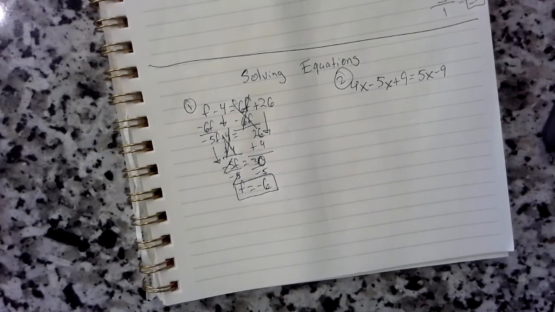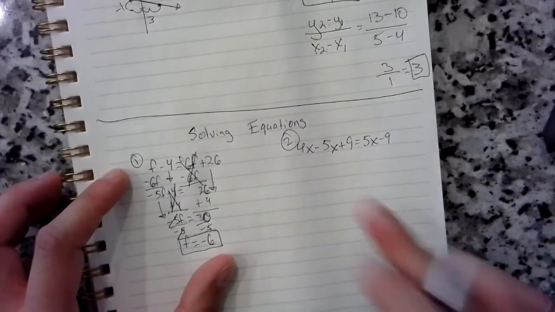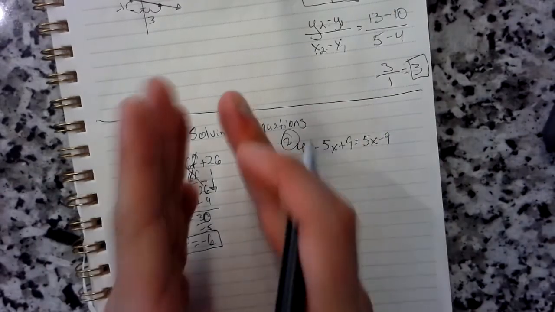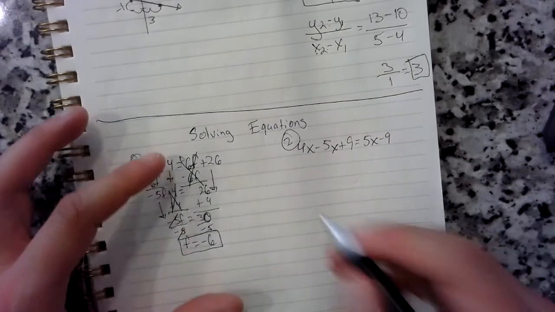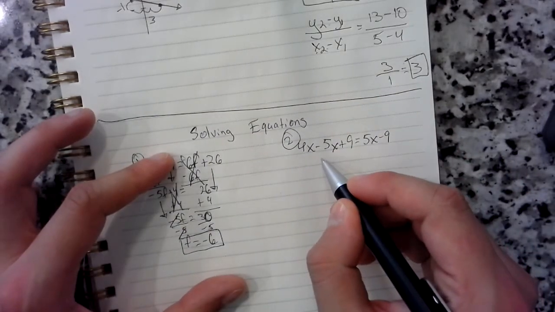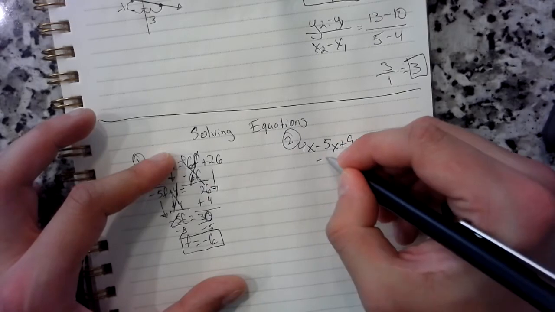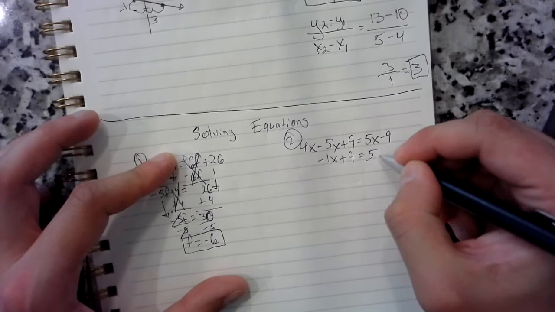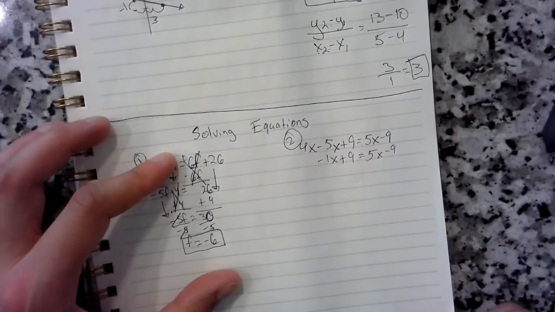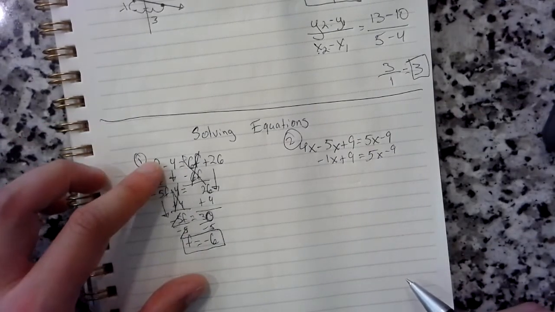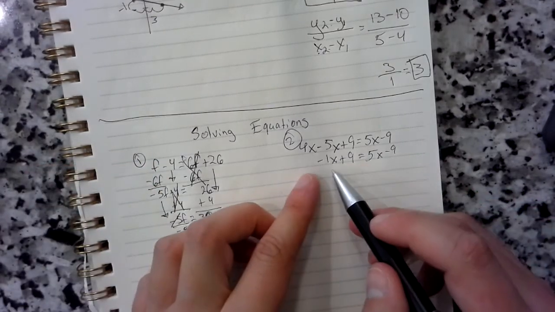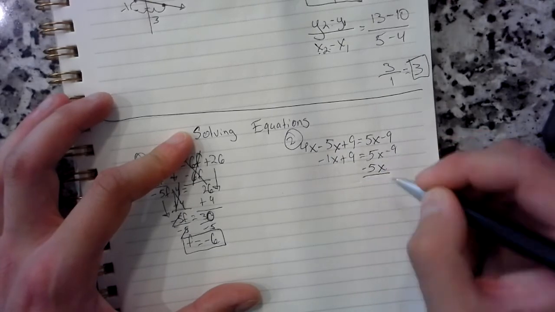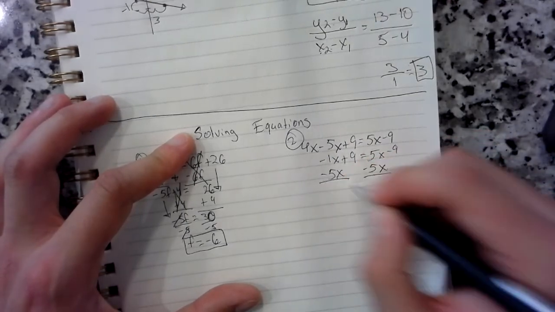Okay. Now, this one will have an extra step because we have two x values on this side. So before I move my x values on the left and my numbers on the right, I need to combine these x values. So 4x minus a 5x is going to be a negative 1x, and I'm going to copy everything else down because I haven't done anything else. Okay. So now it looks more like this one does. I'm going to move the x's on this side. So again, this is a positive x. I need to do the opposite and subtract on both sides.